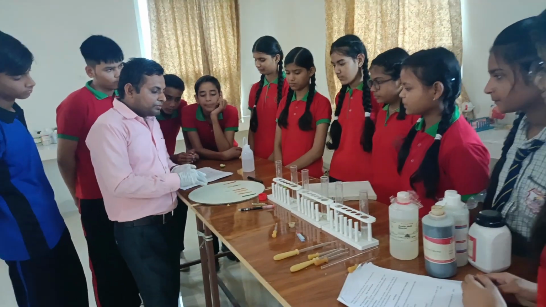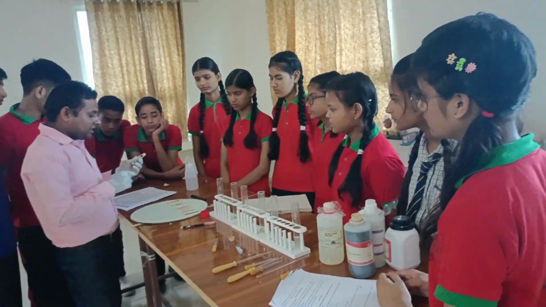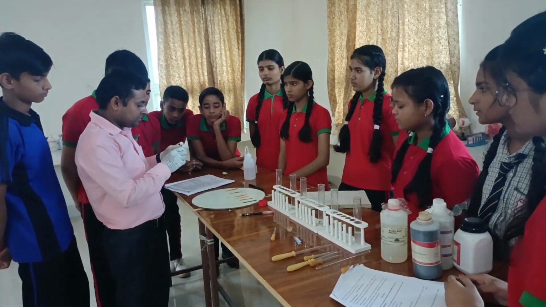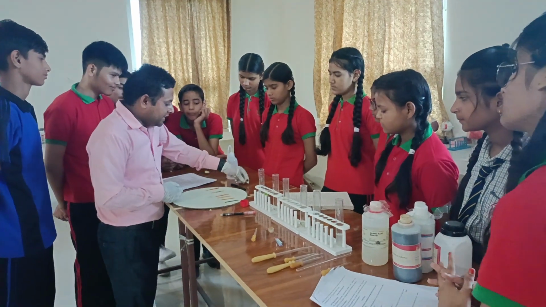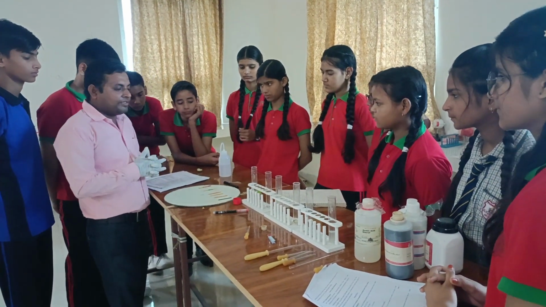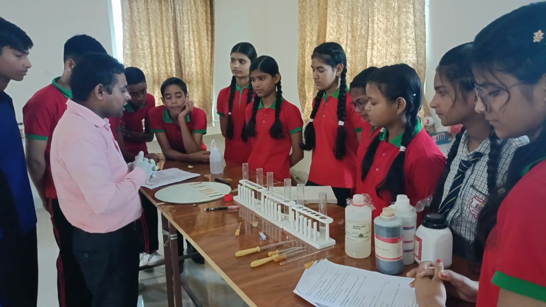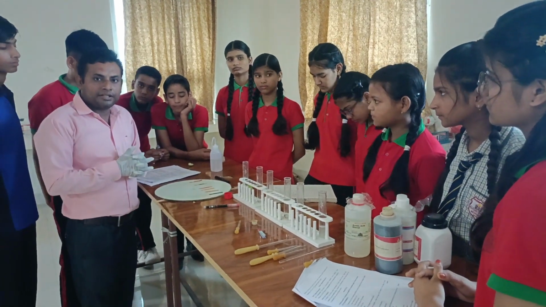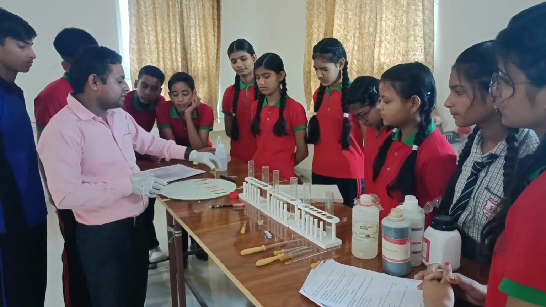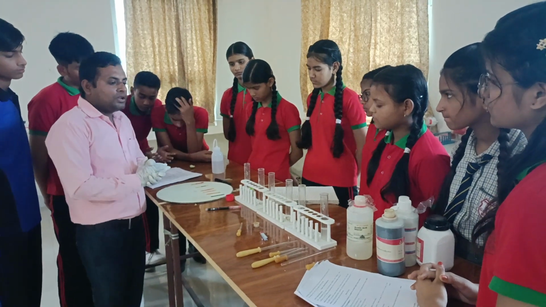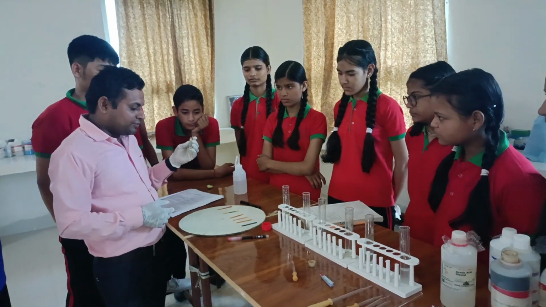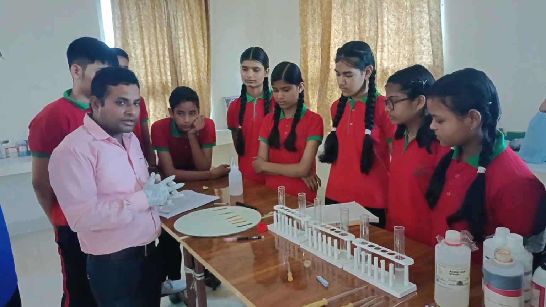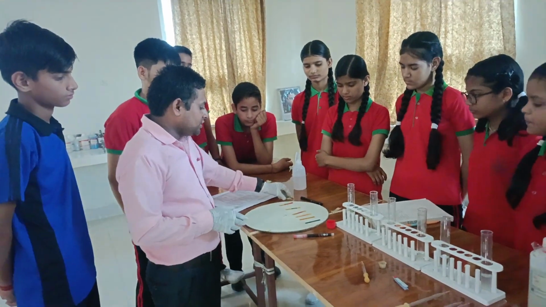Now we will match the color from this pH chart paper. So we have found the acidity and basicity of the solutions, how acidic in nature and how basic each one is. After matching the color from the chart paper, we have to find the digit of each solution.